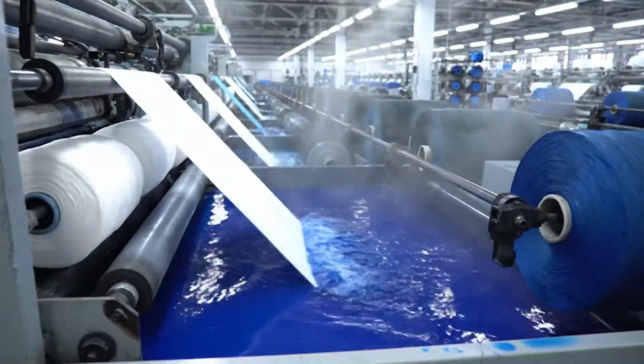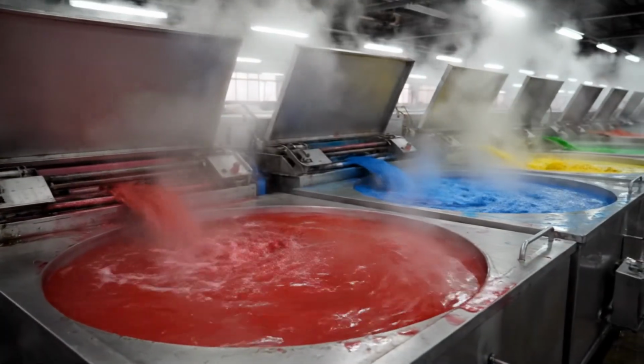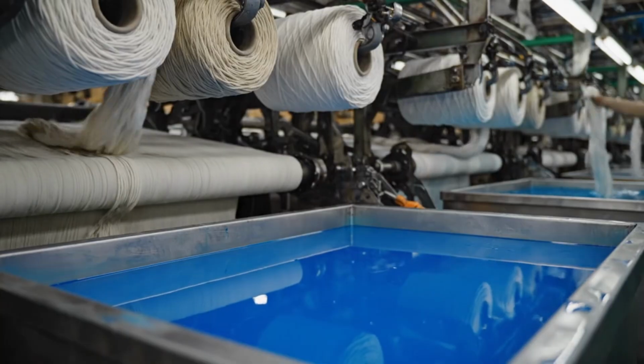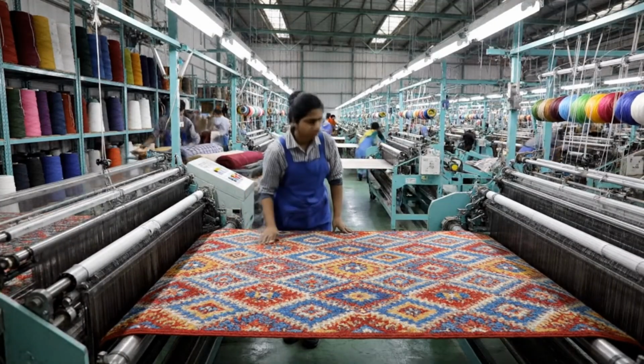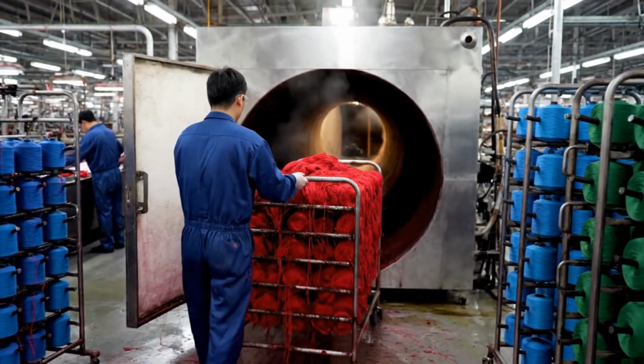In this stage, yarn is colored. Huge dyeing machines are filled with hot water and color dye. Yarn is dipped into the dye. The color must be even and bright. After dyeing, the yarn is dried in drying chambers.